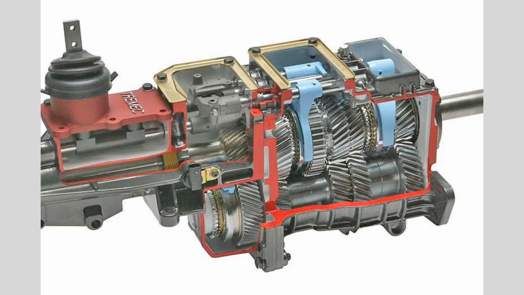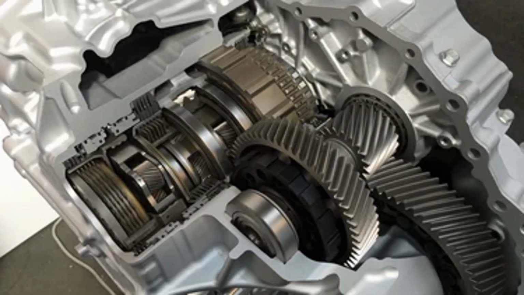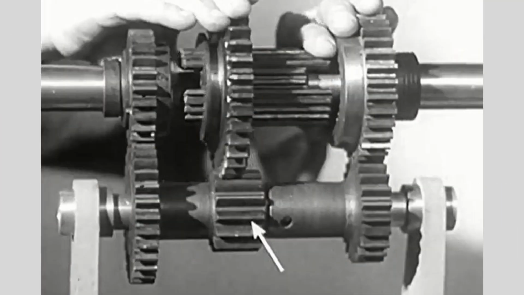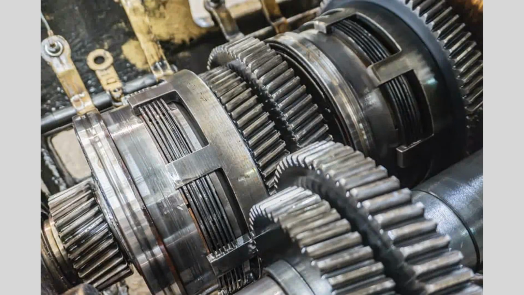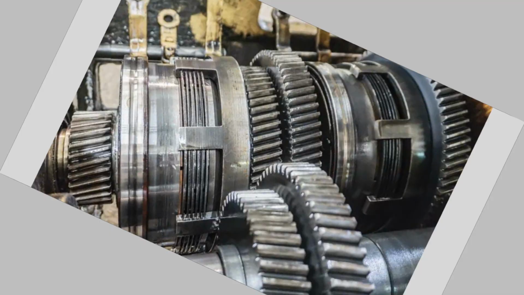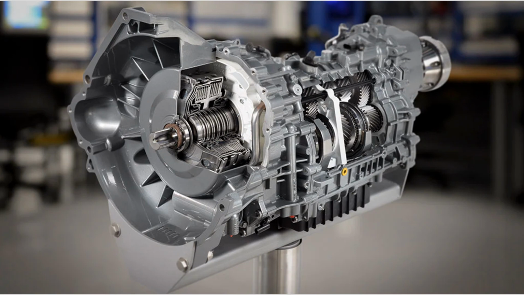Rev matching. Rev matching is a technique used during downshifting. It involves blipping the throttle to match the engine speed with the speed of the lower gear before engaging the clutch. Rev matching helps smoothen the transition between gears, minimizing driveline shock and maintaining stability during deceleration.